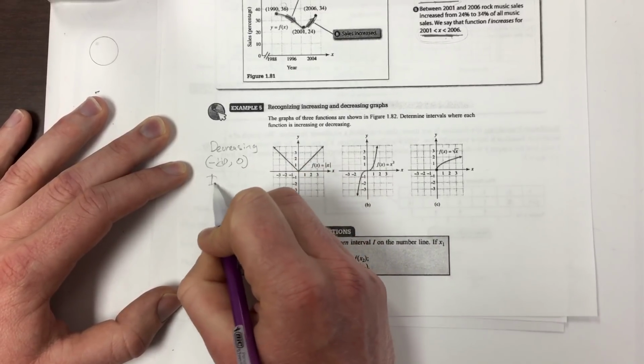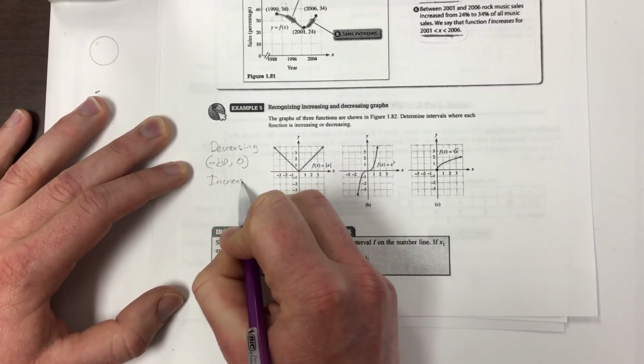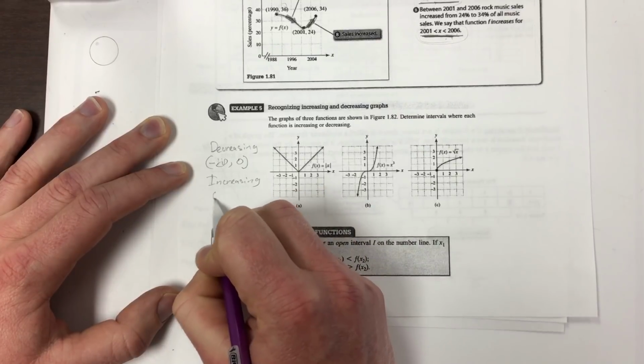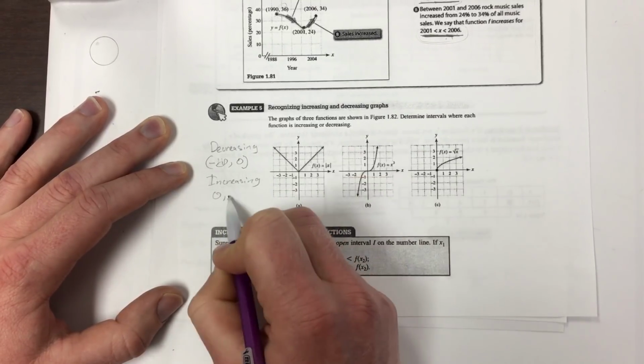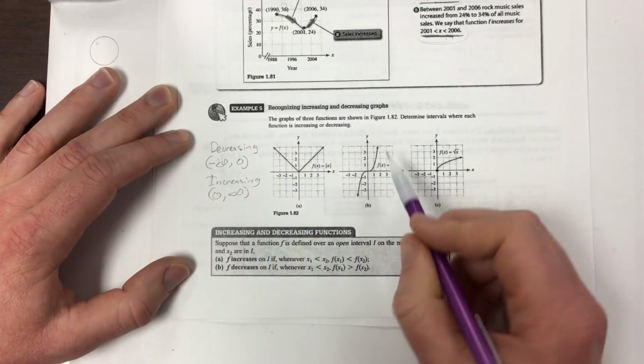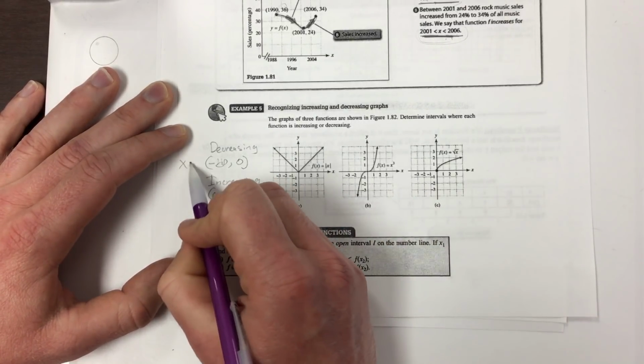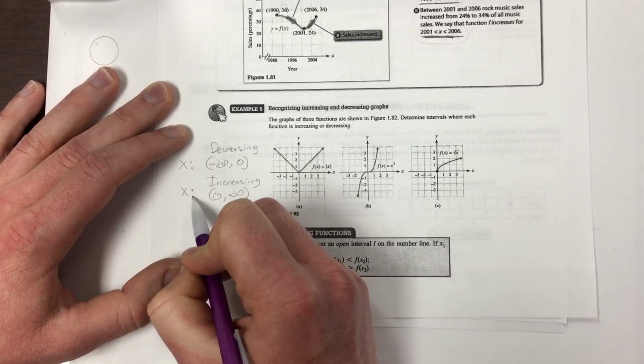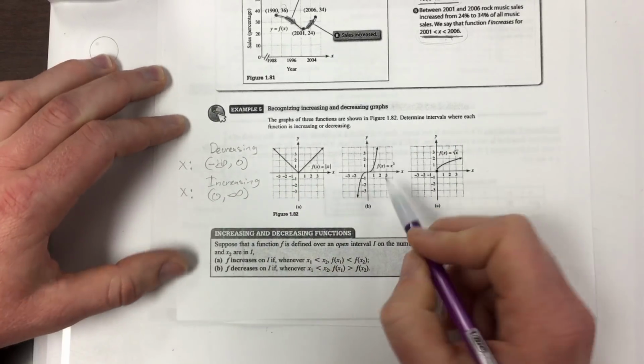And then it's increasing from 0 all the way up to infinity. I should state that these are x values where it's increasing, so domain values.